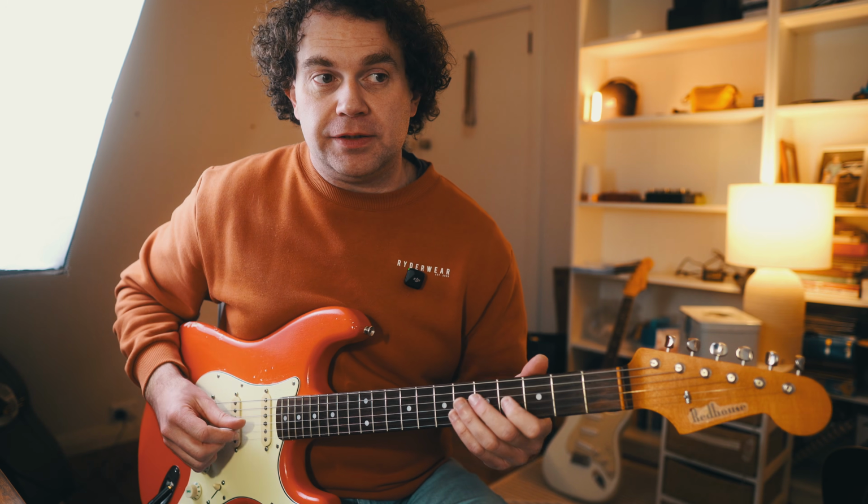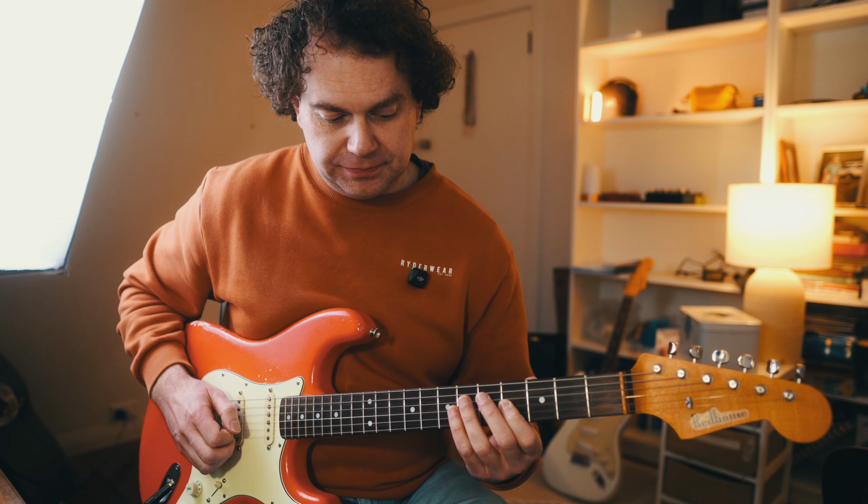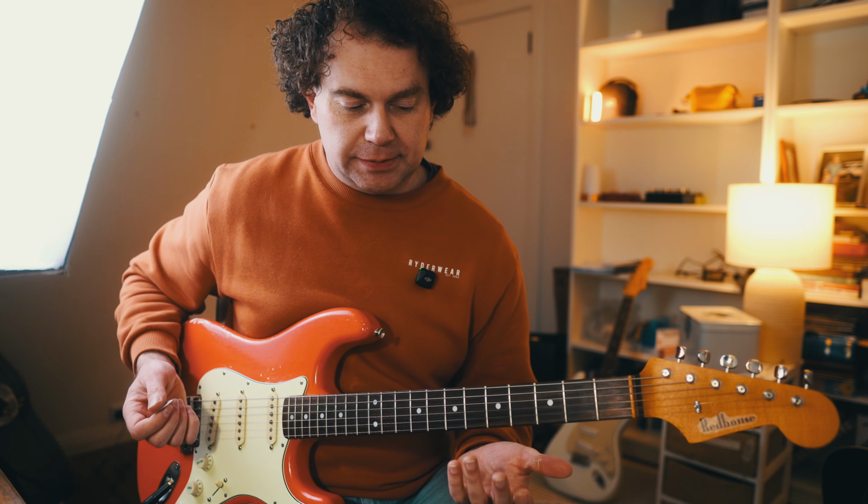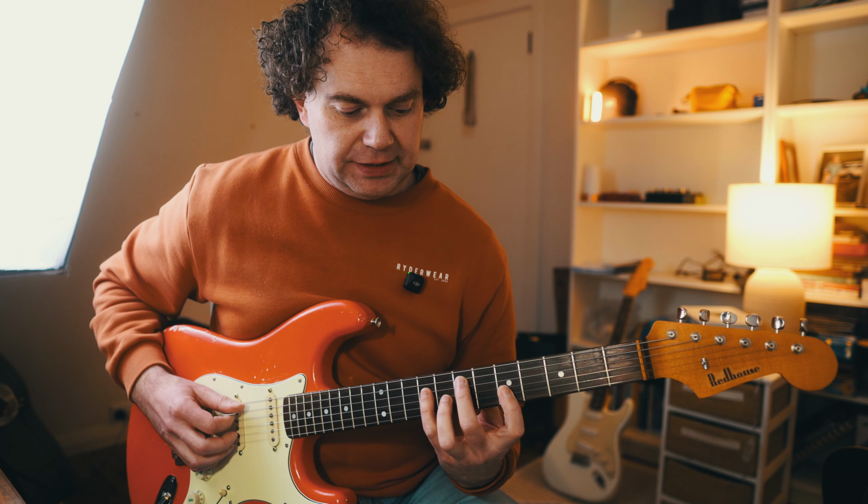We had the seventh on the G string, that becomes the root. As I said before, it's the next one in order. Then we have the third, becomes the fifth. So we go from this chord, the original root note voicing, to this one.